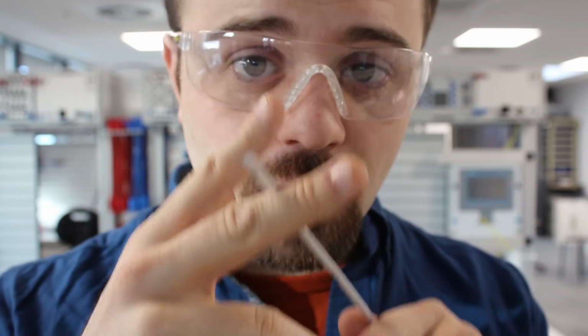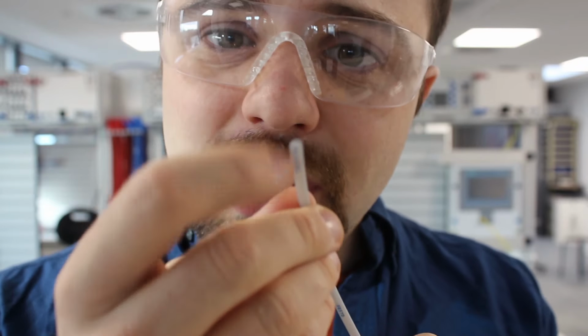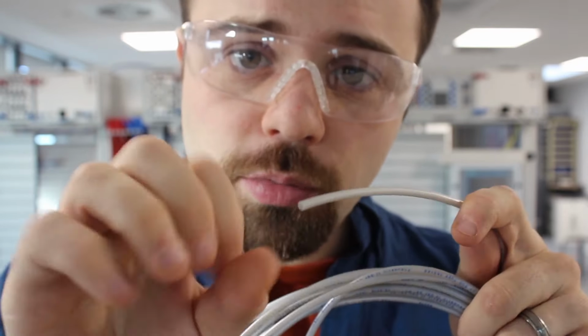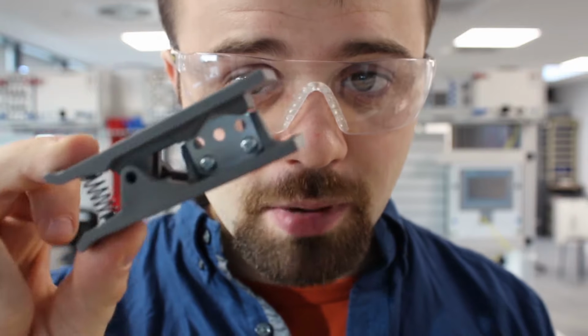You would think you could just cut it with some scissors or something like that, but the problem is it's going to leave a really blurred end, and that's going to cause all sorts of problems when you're constantly pushing it in and out of the inlet valves. So we need to use something like this, a pipe cutter.